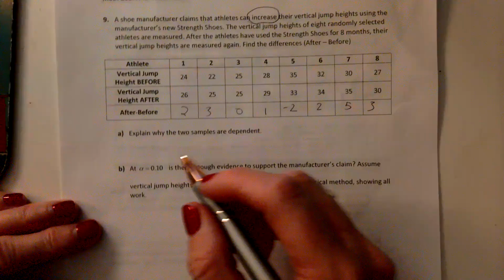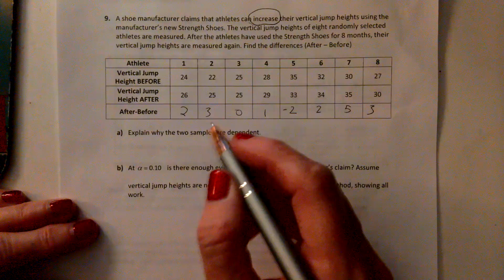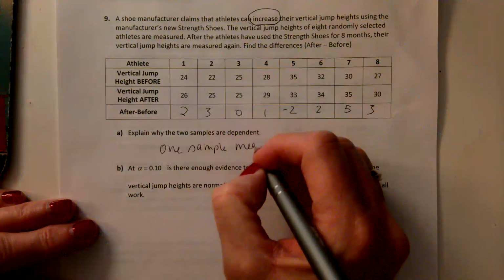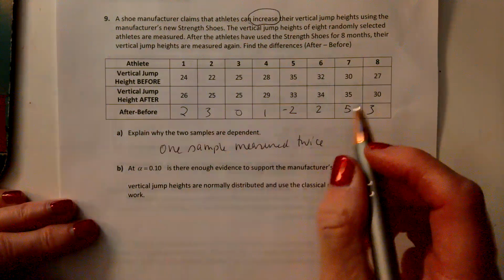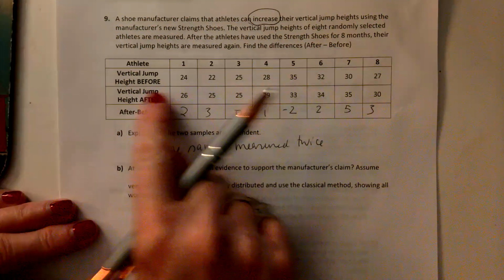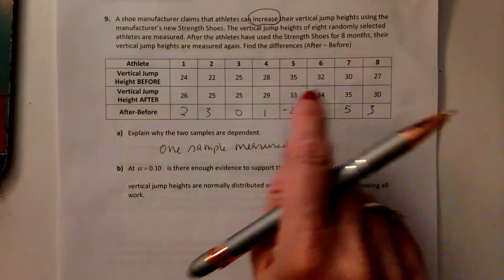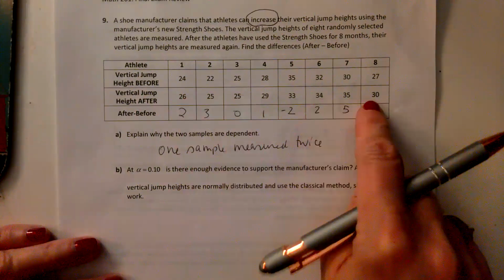Letter A says, explain why the two samples are dependent. And that's because it's one sample measured twice. These 8 athletes were measured before they were using the strength shoes, and then they were measured again on their vertical jump after they had used them for 8 months.